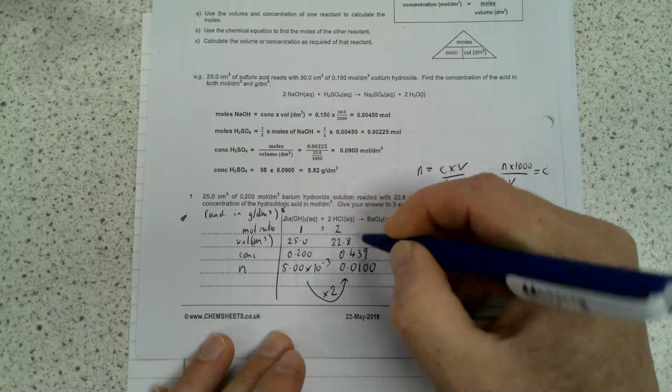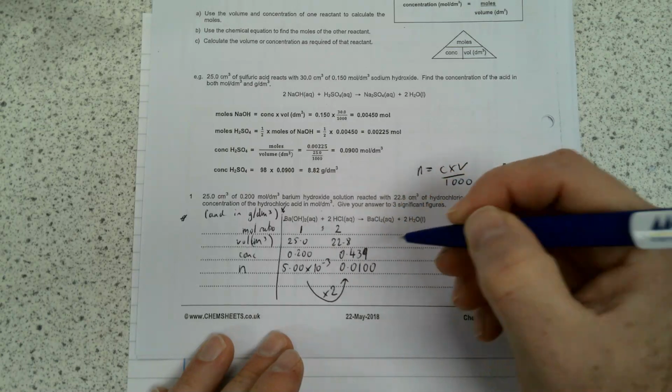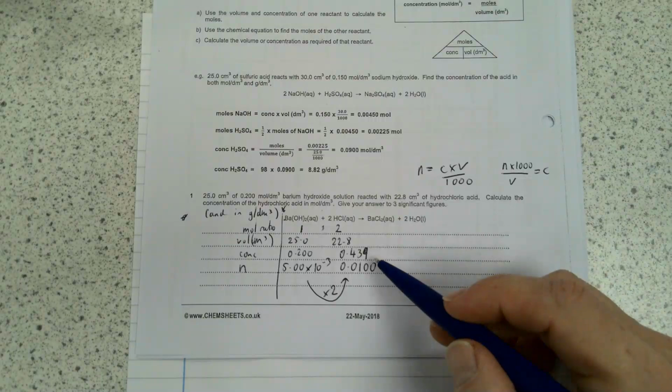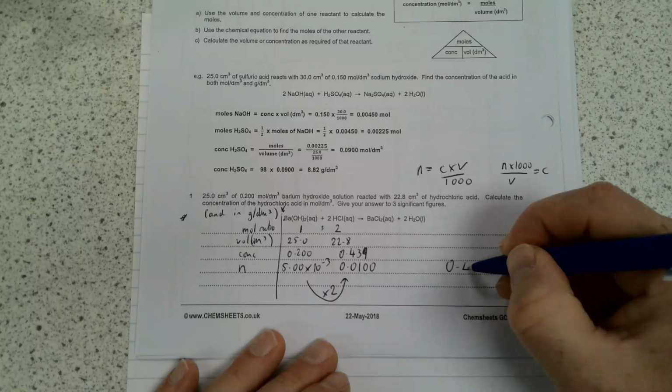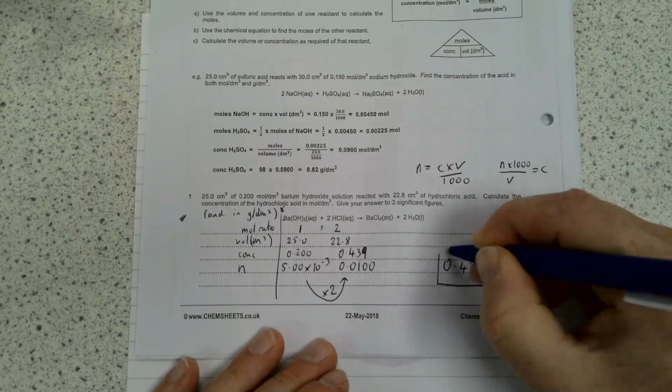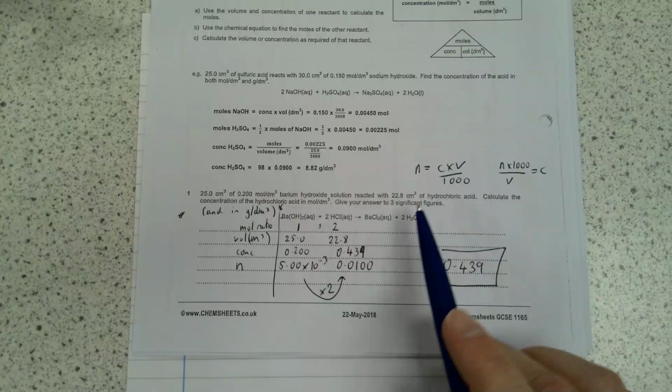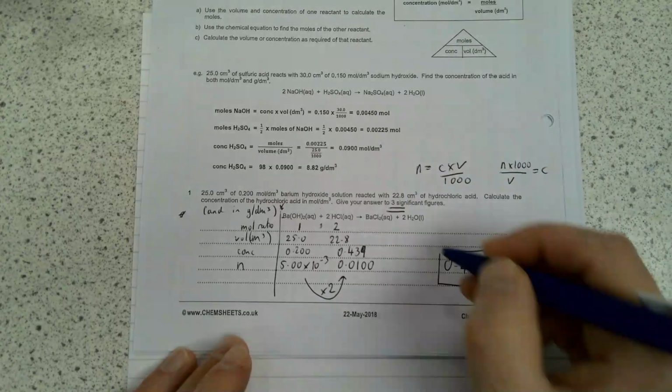0.439. Being careful to round up. It says in the calculator 0.4385. I've rounded up to 0.439. Not that easy to read, so I'm going to write it over here for the examiner to be really clear that I know what I'm doing, and I've written it to the right number of significant figures, which it's told me to do in the question.